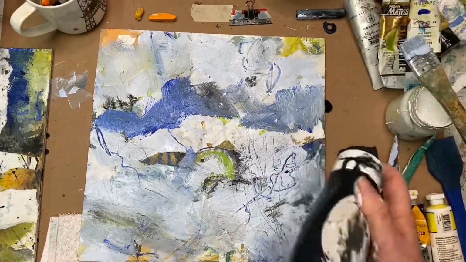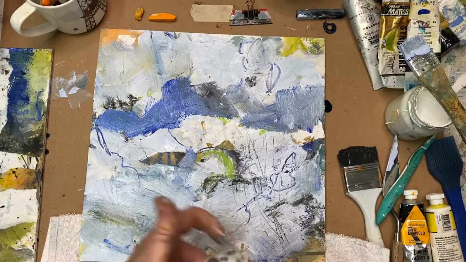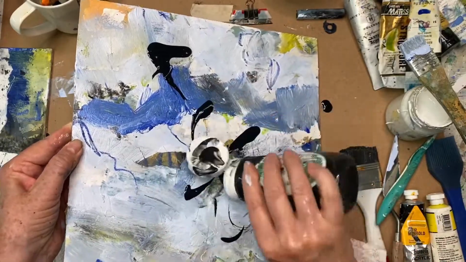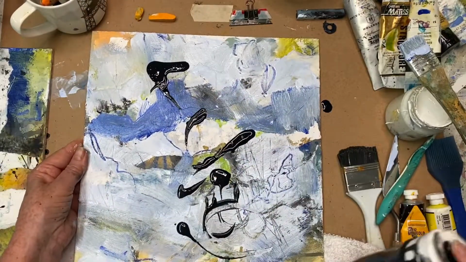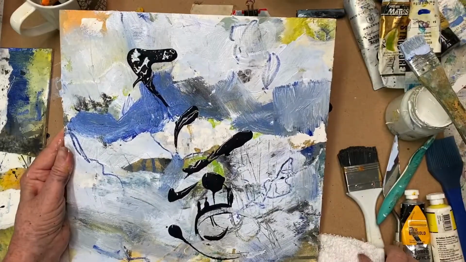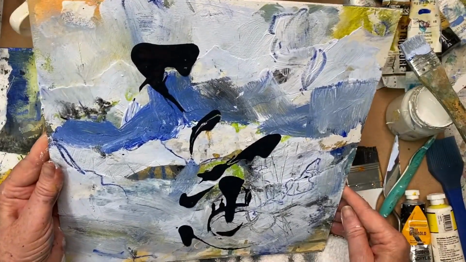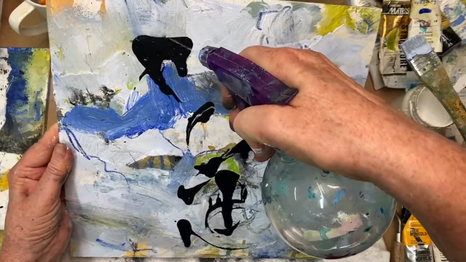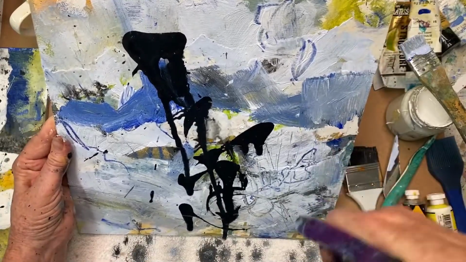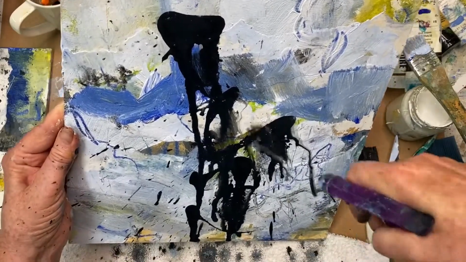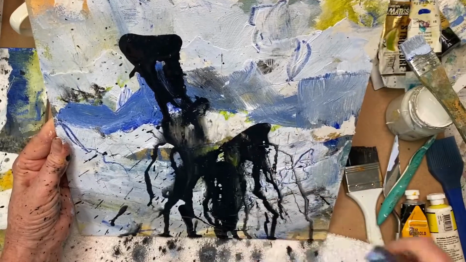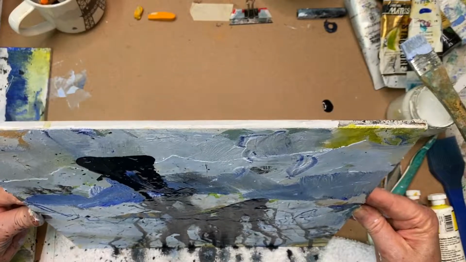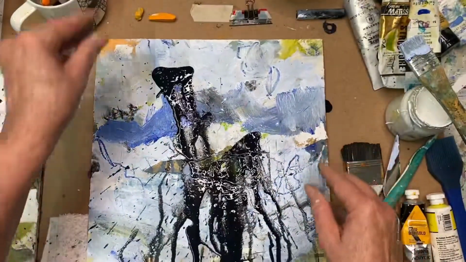I'm going to do a little bit of black in this. Let me just see if I can. It's coming out a little bit runny. Okay, here we go again. Oh gosh, black paint going everywhere, look at it. Well, making a mess is part of the fun.